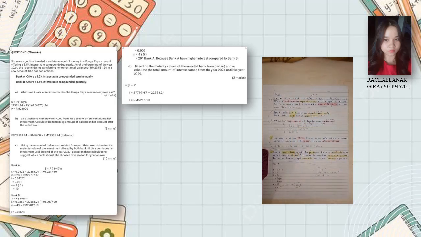Question 1. 6 years ago, Lisa invested a certain amount of money in a Bunga Raya account offering a 3.5% interest rate compounded quarterly. As of the beginning of the year 2024, she is considering transferring her current total balance of 29,581 ringgit 24 cents to a new account.